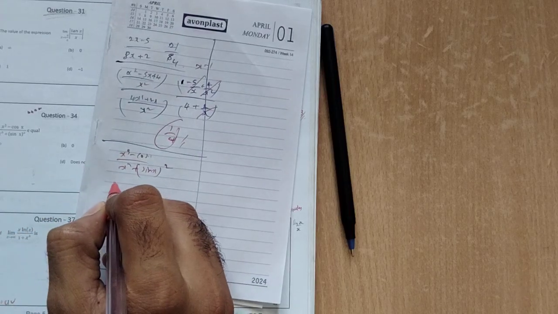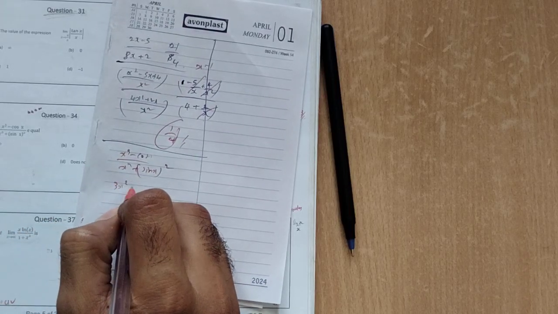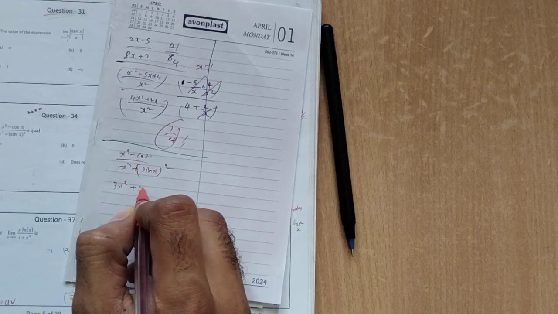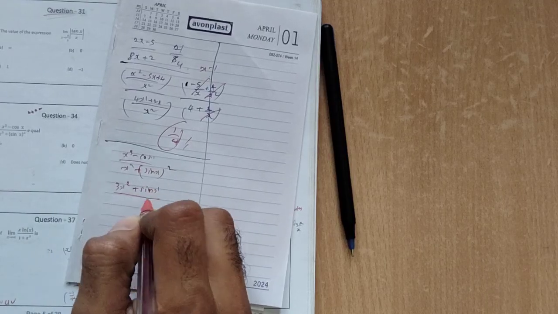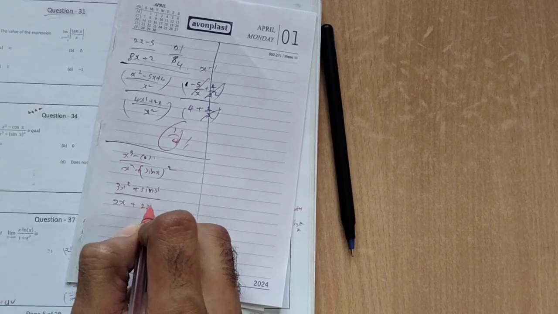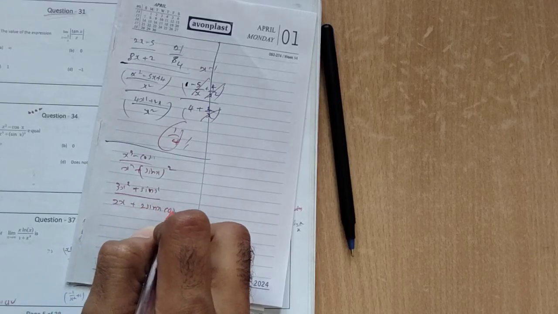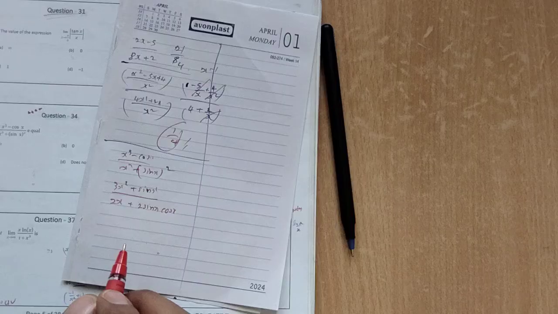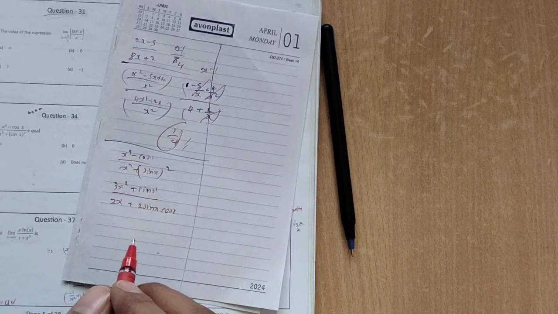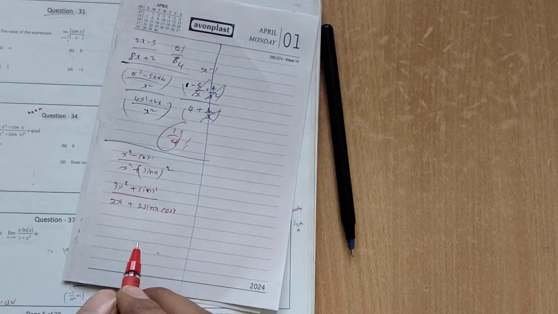Let us suppose 3x square, the differentiation of cos is minus sin, plus sin x. What is the same, 2x plus 2 sin x cos x. In my point of view I think the answer will be 0.